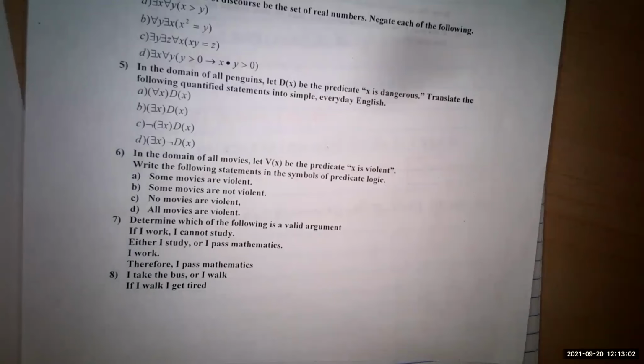Okay, the next one, there exists x, Px. Some penguins are dangerous. Yes, some or just one. Some penguins are dangerous, or there is a dangerous penguin. Okay, any question? I write it down so that you can see it.